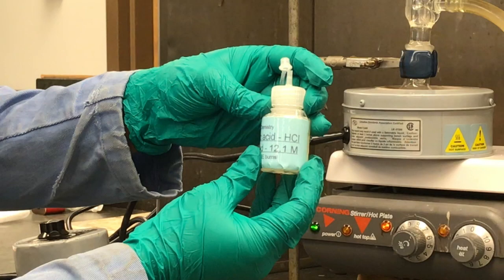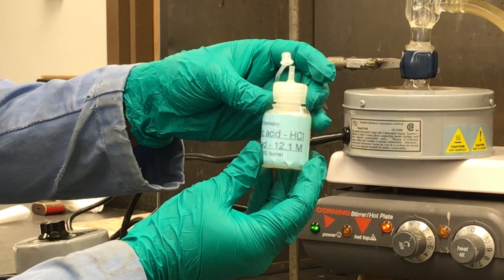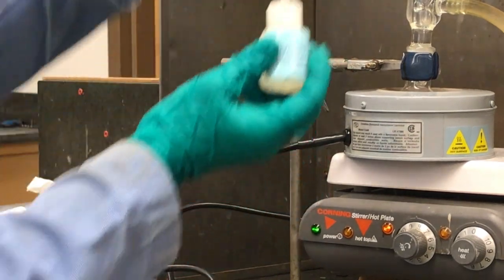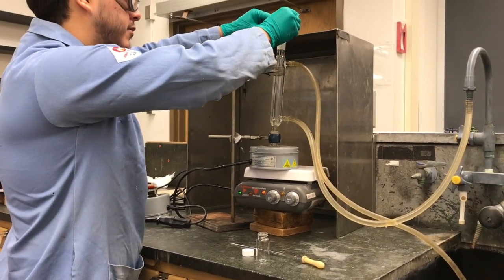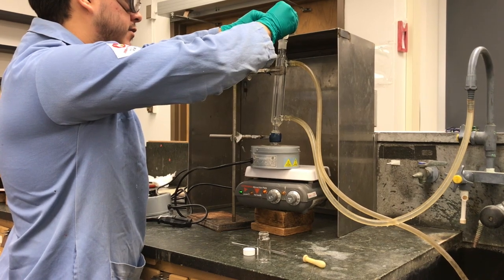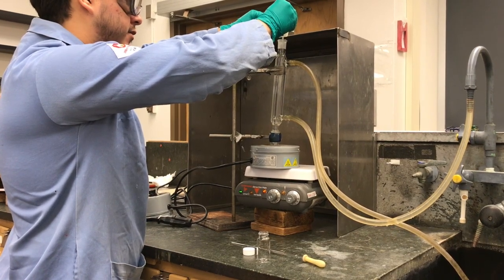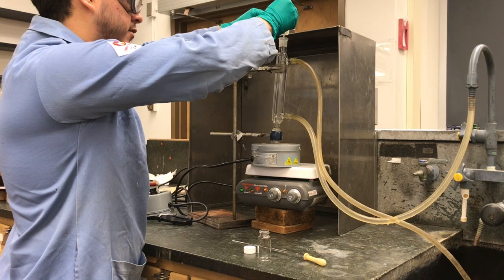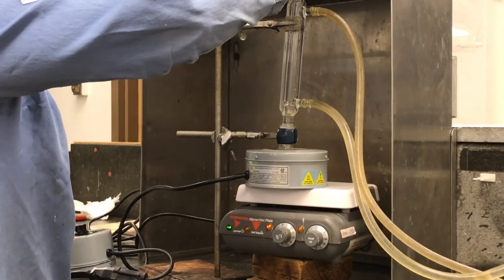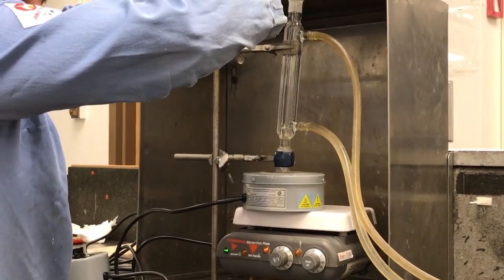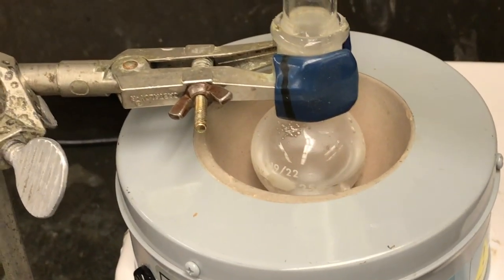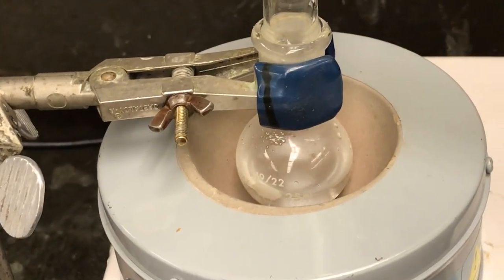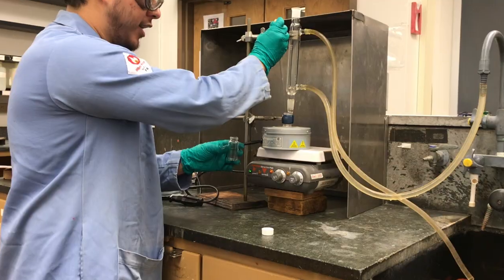So in order for the reaction to proceed, we need to have acidic conditions. So here we have concentrated hydrochloric acid, and we're going to add 10 drops from the top of the reflux condenser. I'll show you guys a close-up of the reaction. You can see it's still pretty colorless, but it's just getting a little bit foggy.